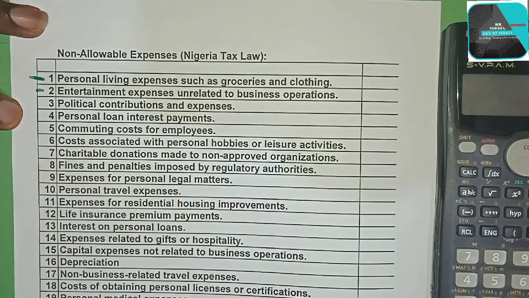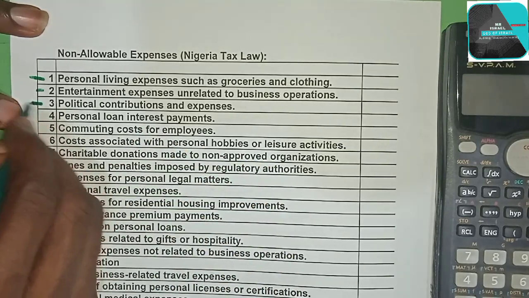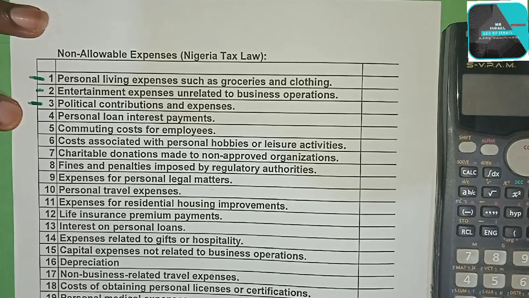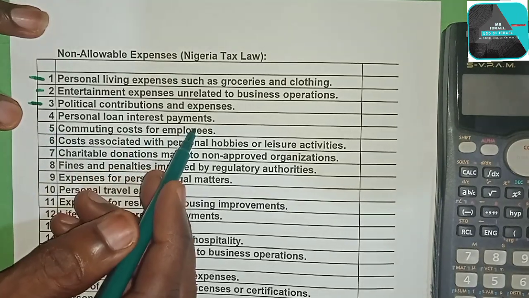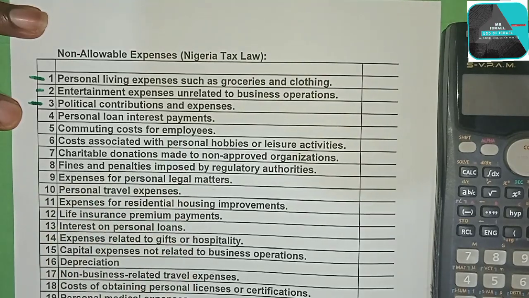Political contribution and expenses, are they registered and recognized by the tax authority? If no, it's disallowable. Personal loan interest payments. You collect a loan, you don't expect the company to pay your interest for you. You pay it yourself. And if you use the company money to pay it, they will add it back. These are what? Disallowable.